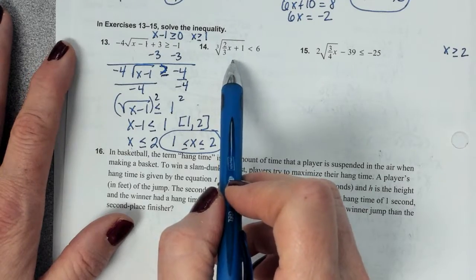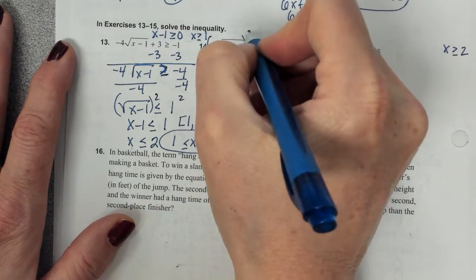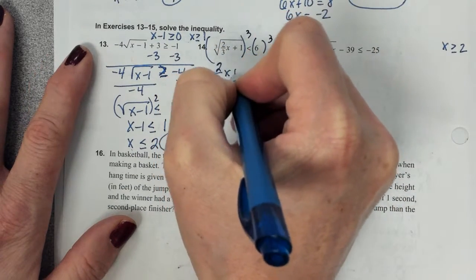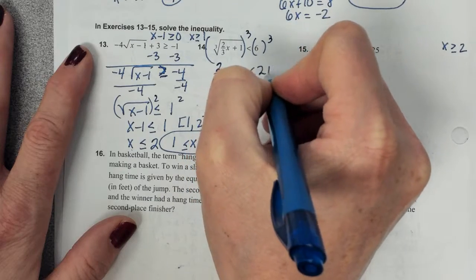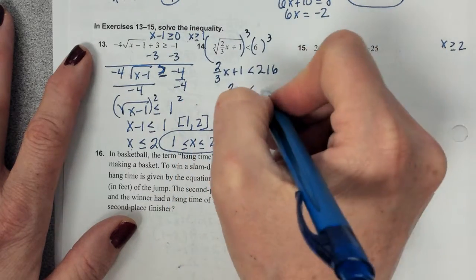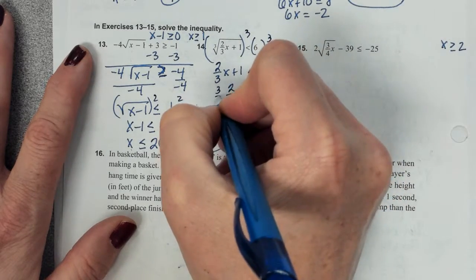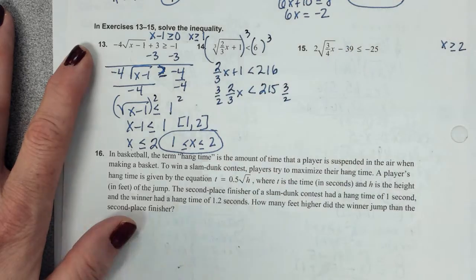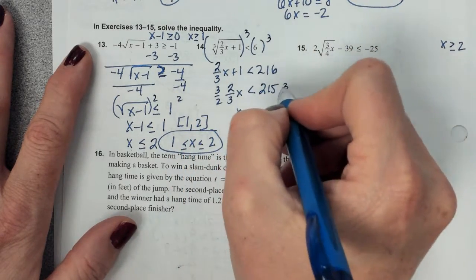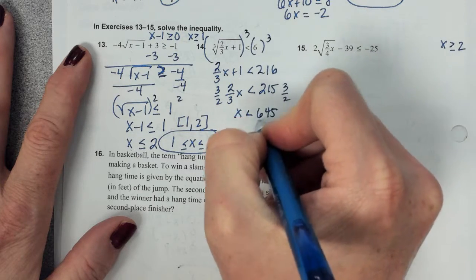What are we going to do here, guys? Cube both sides. And so then I'm going to have 2/3 x plus 1 is less than 216. 2/3 x is less than 215. Multiplied by 3/2. X must be less than, that's going to be 645 over 2.